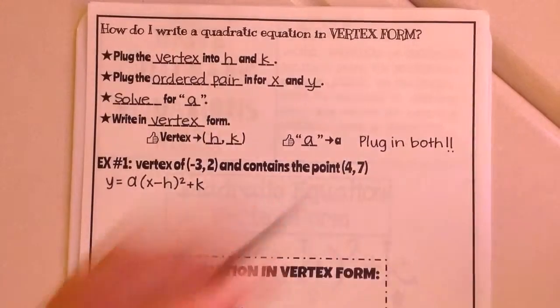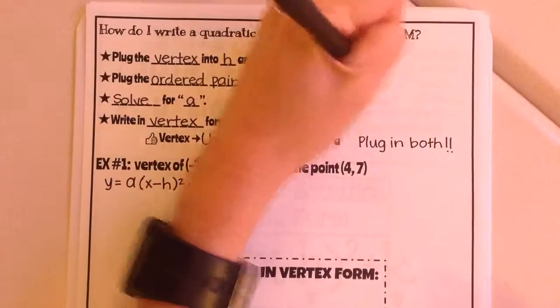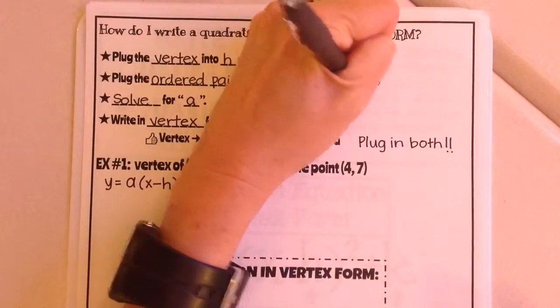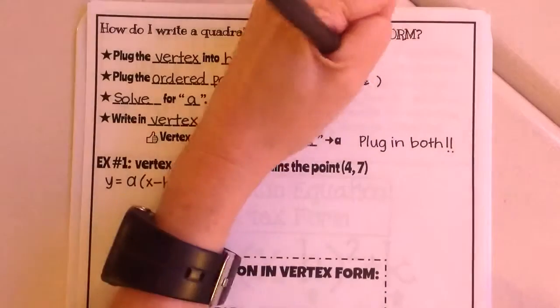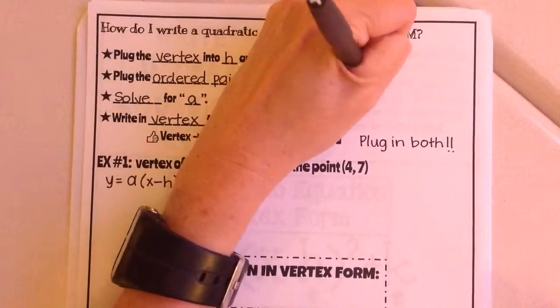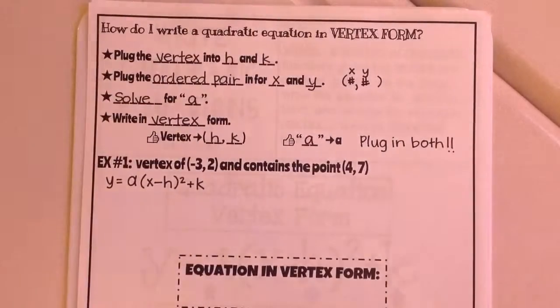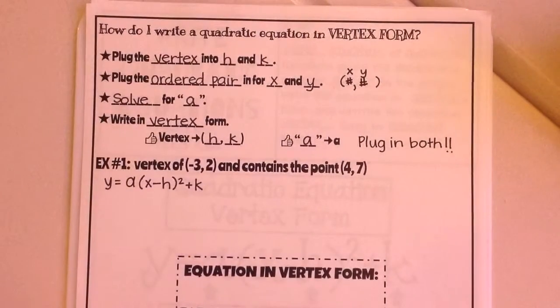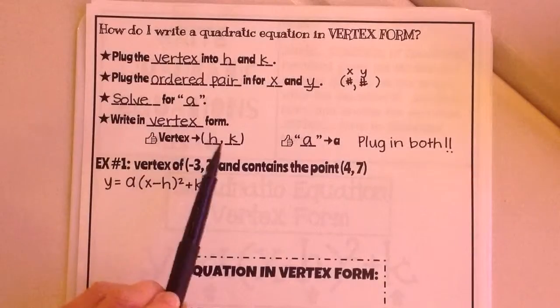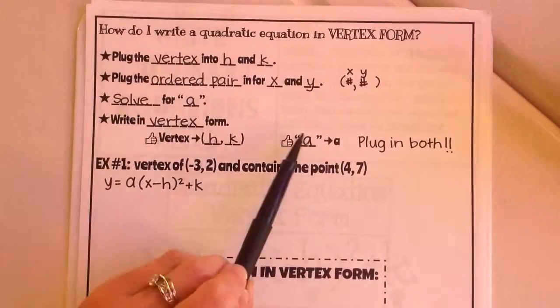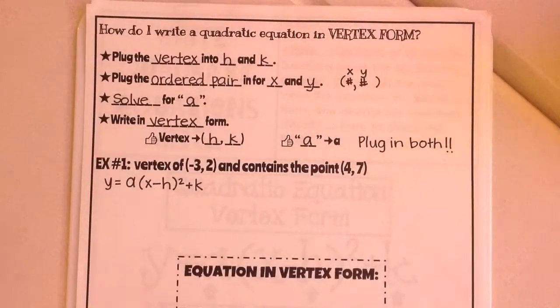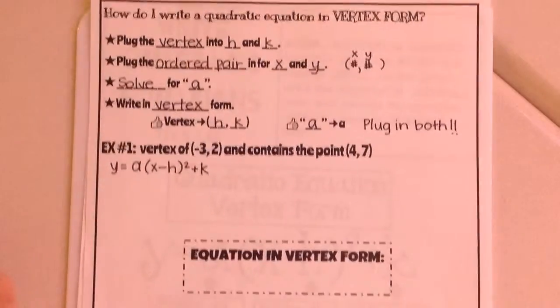They're going to give you an ordered pair, some other point that is on that parabola, that U-shaped graph. So you're going to have to plug in for x and y, okay? And then you're going to solve for a. Finally, you're going to write in vertex form, and you are going to plug in the vertex point they gave you and the value for a that you solved for. So let's see what that looks like with our first example.